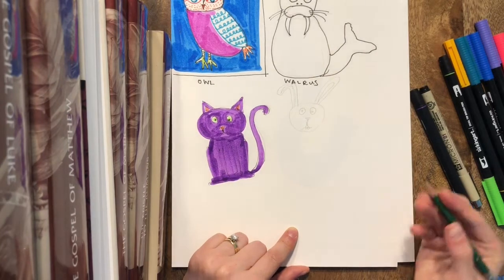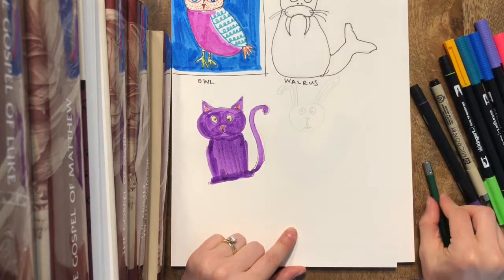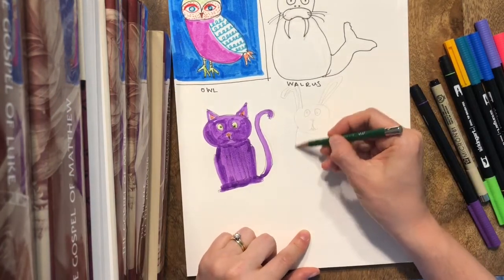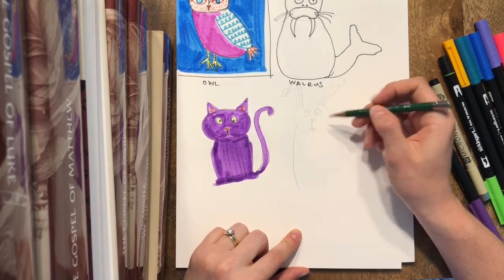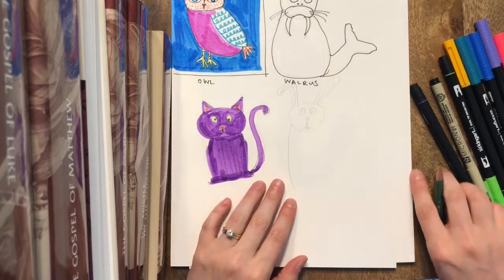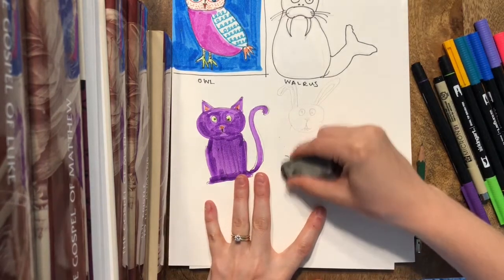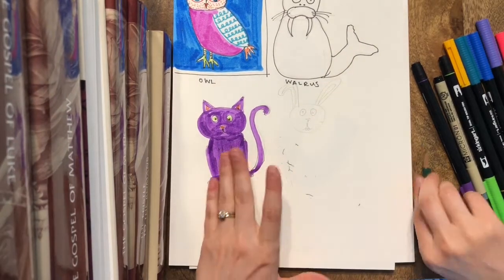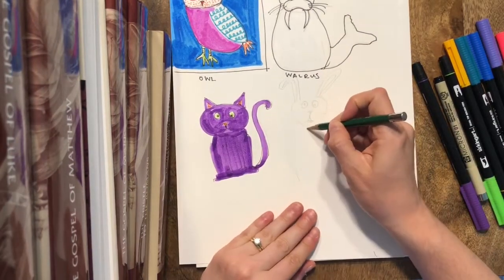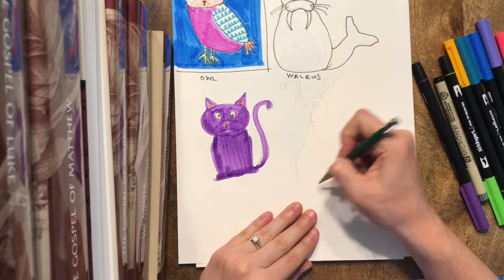Oh, that looks really great. Okay, and then this is where creativity can come in.